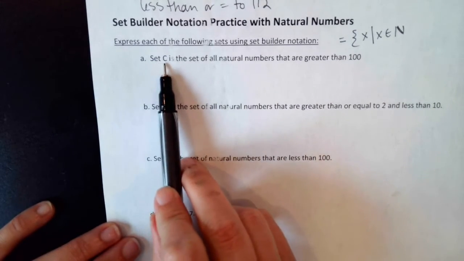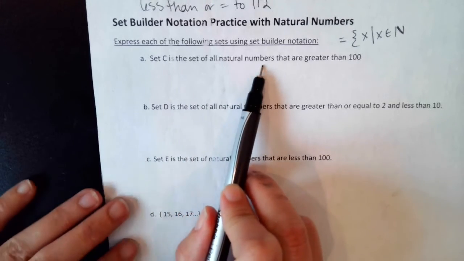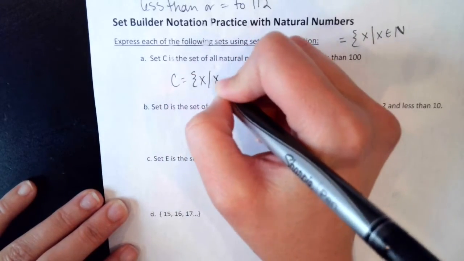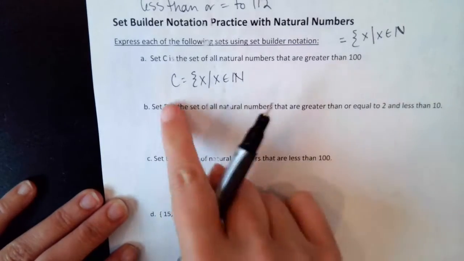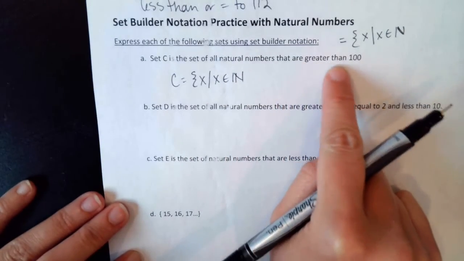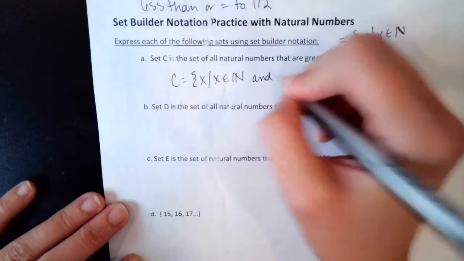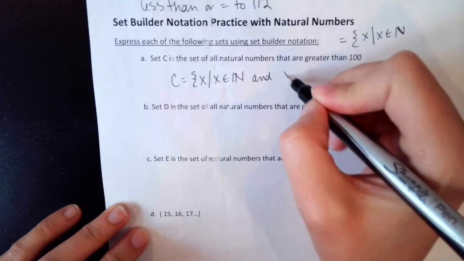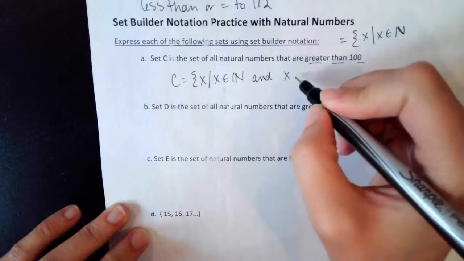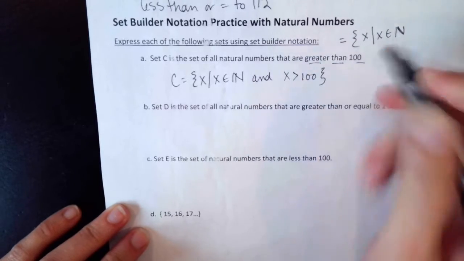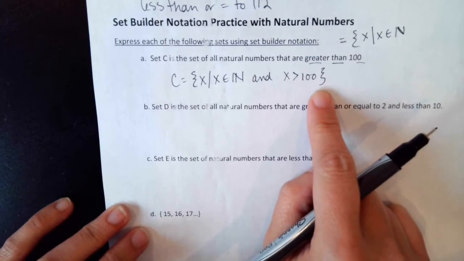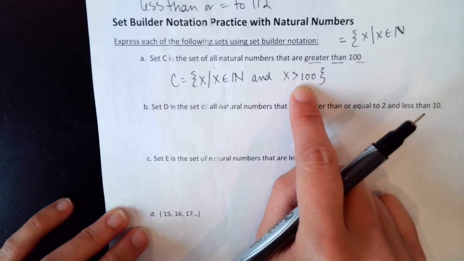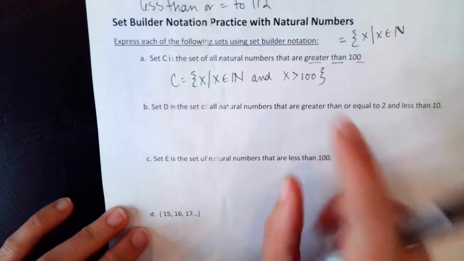So let's start with this one. Set C is the set of all natural numbers. So let's just start here. So we've got C equals the set of X such that X is in the natural numbers. Okay, we're going to start with that. That are greater than 100. So you're going to write the word and. This X is what is standing for the numbers. So I need to write in math, X is greater than 100. So that means it's going to be greater than 100. And then you close your little curly brace. So it's really not that bad. If you guys can get this first part down, and then just figure out what your rule is over here, then it's not super pretty to look at, but it's not that hard to figure out.